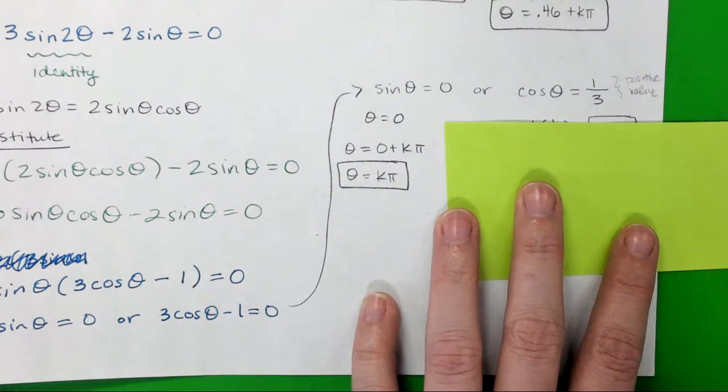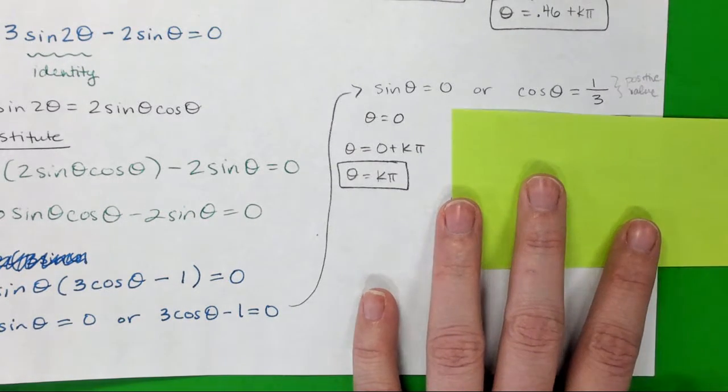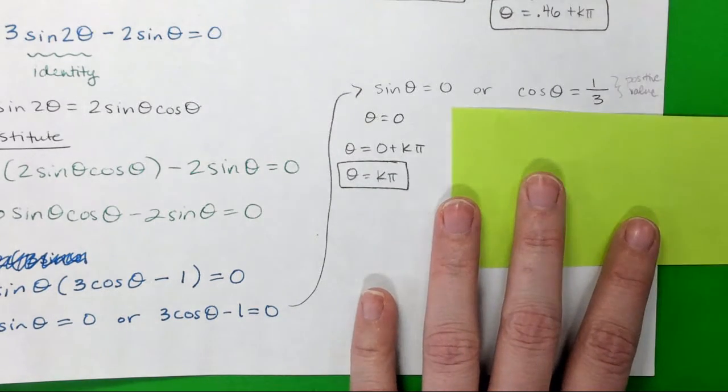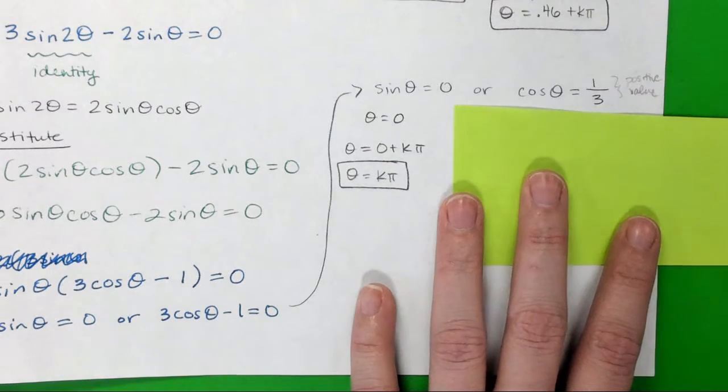Okay, and then for the next one, that's where you're going to have to do the inverse, because there's nowhere on the unit circle where it is 1/3. So if you guys didn't do the inverse yet, will you do that, please? And that's going to give you one of your answers.